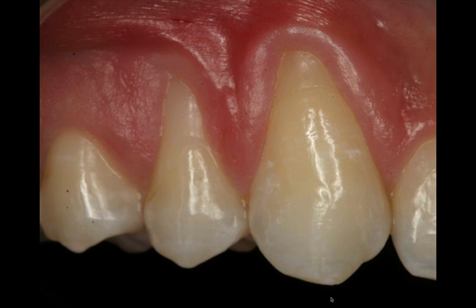So when we're looking at a recession site, the first thing that I look at are the exposed root surfaces. We would like to have roots that I call receptive. These are roots that have no restorations on them, that are free of any contaminants like calculus, no caries, and nothing that could prevent the soft tissue from attaching to the root surface. The roots are ready to receive new tissue.